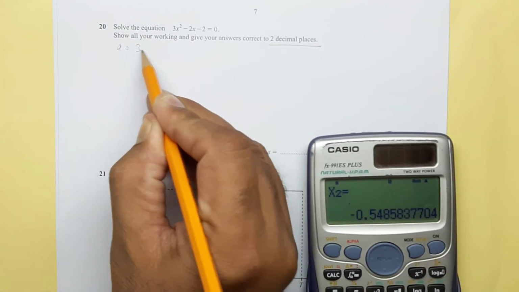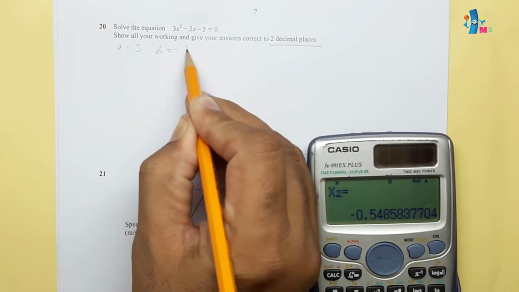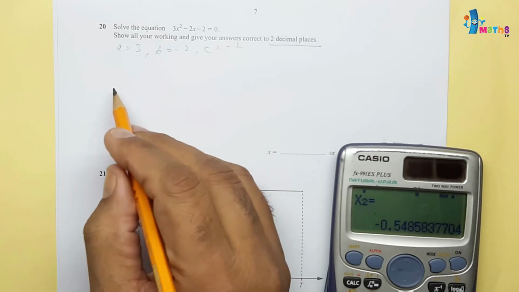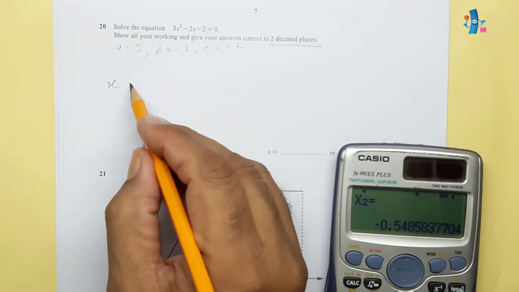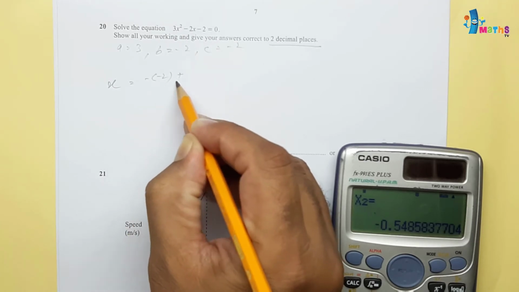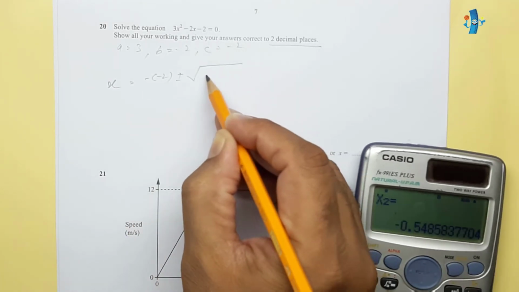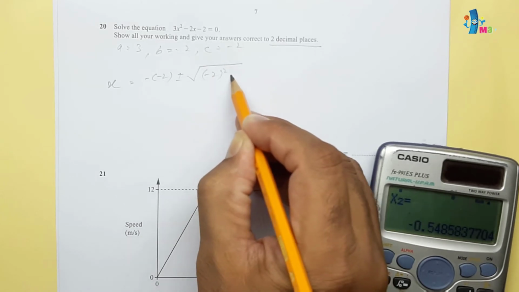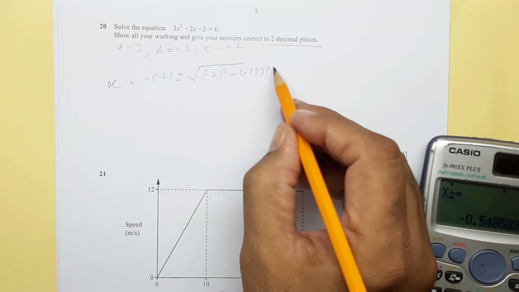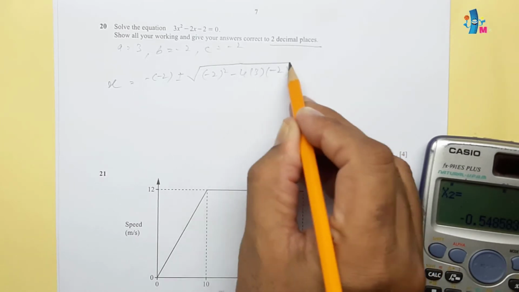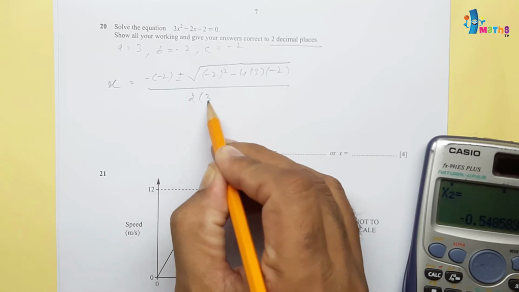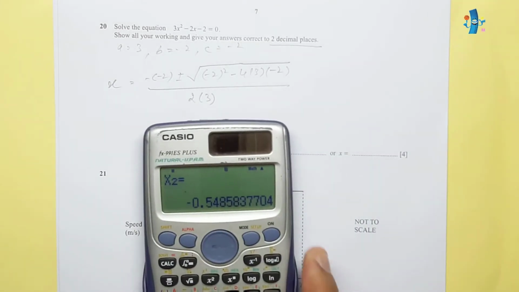A is equal to 3, b is equal to minus 2, and c is equal to minus 2. So I'll be applying the quadratic formula so that you can show your working also. Minus b, which is minus 2, plus or minus the square root of b squared, which is minus 2 squared, minus 4, a is 3 and c is minus 2, and you divide by 2a, which is 2 into 3.